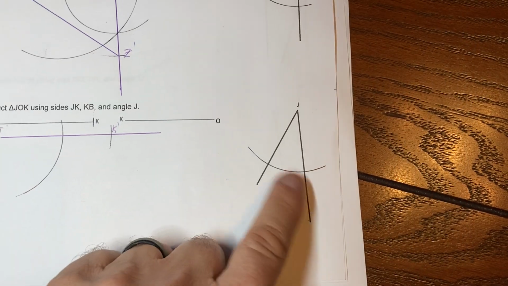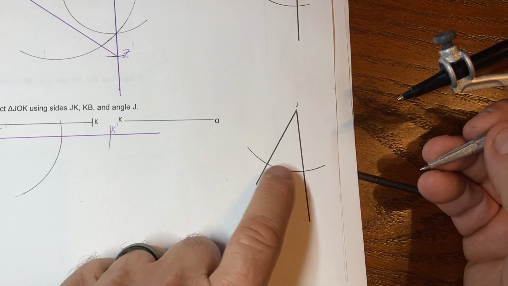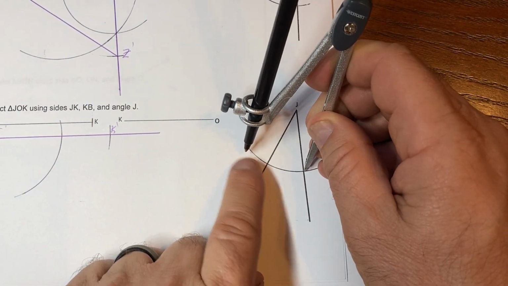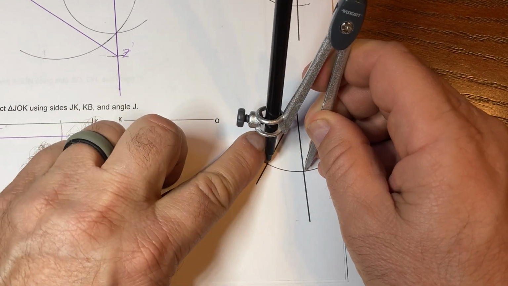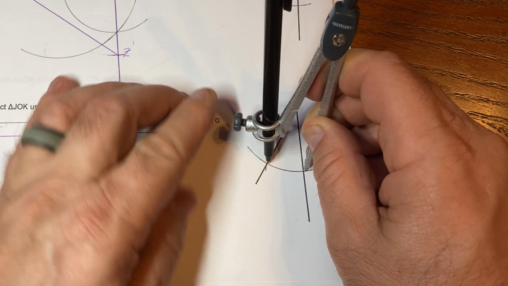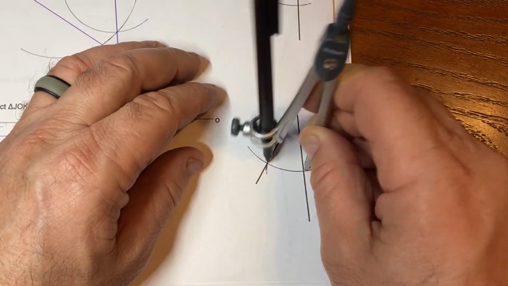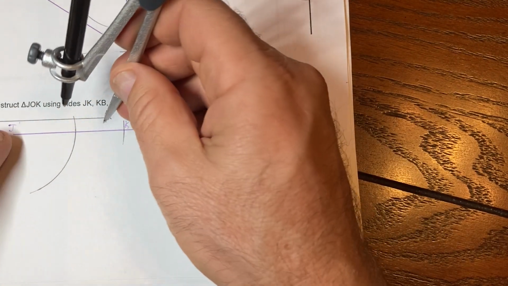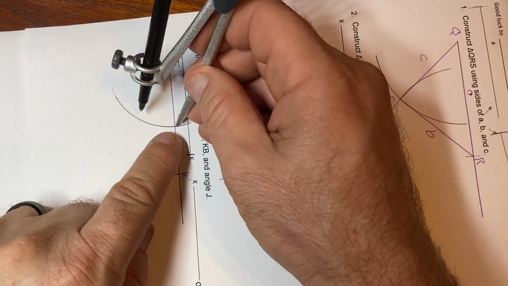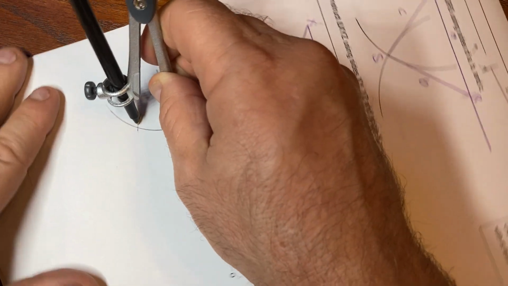So now I want to measure the distance from this intersection to that intersection of the arc. Putting in right here, the other pencil is going to go right through there. Oh, not quite. A little less than right there. Okay, it has to go from right there.